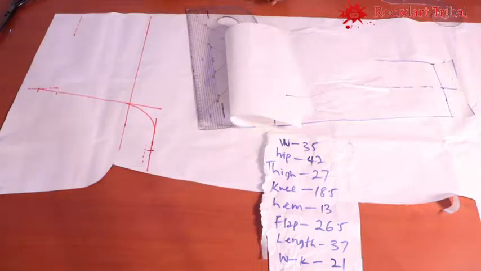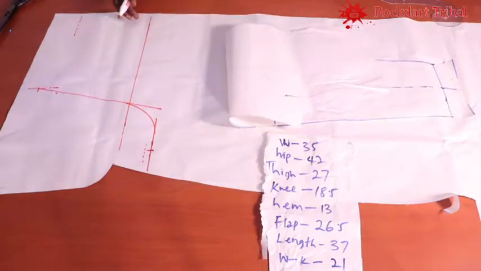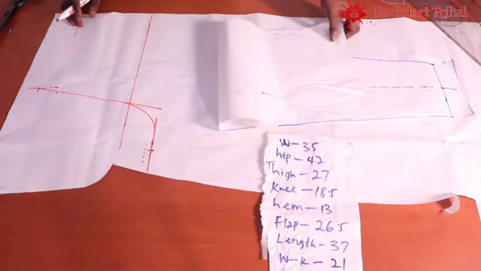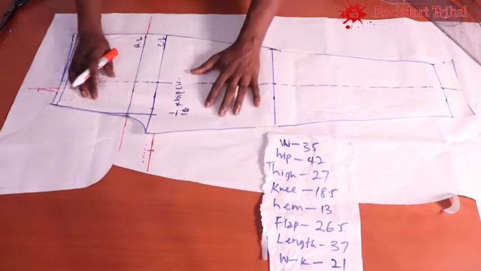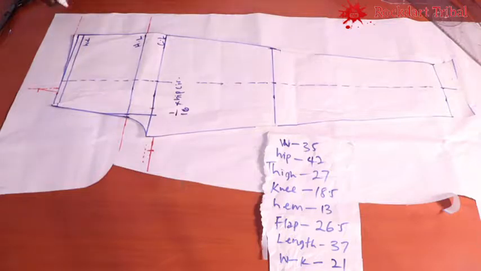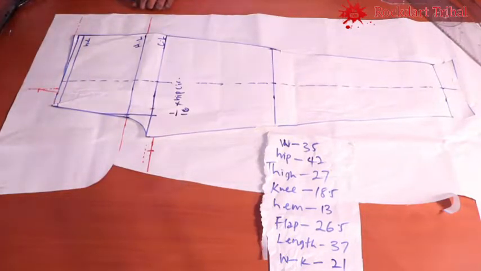Now please note, seam allowances have been added to this pattern. Okay, so there's no need adding any seam allowance for this pattern. We've added all the seam allowance both for the front and for the back.